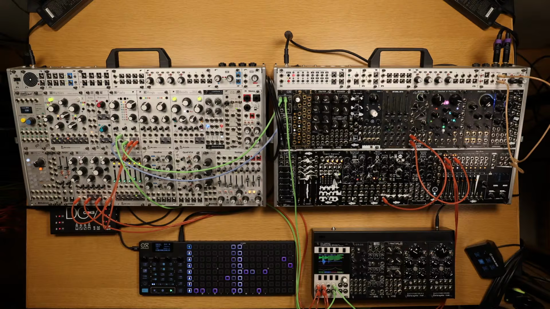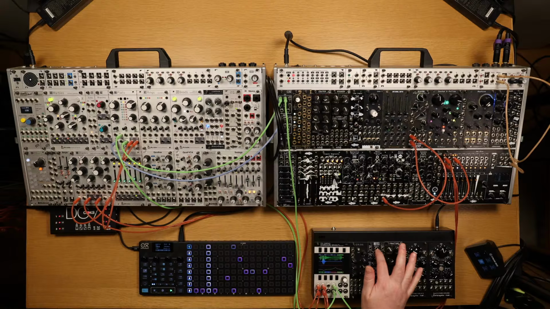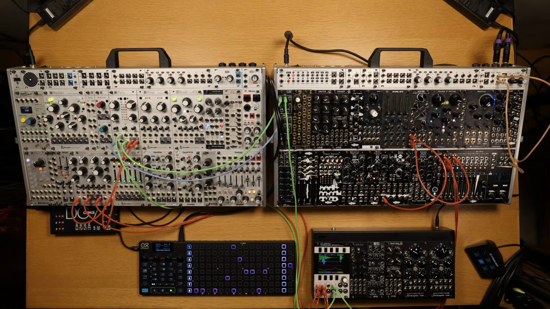But I think especially for a small setup, like if you're trying to build something in 64 HP, like my pod case over here, then having one of those really versatile modules, where you want a very rich voice and you want to dedicate most of the space in your case to effects or other modulation, that's where one of those really powerful oscillators or voice modules would really shine.